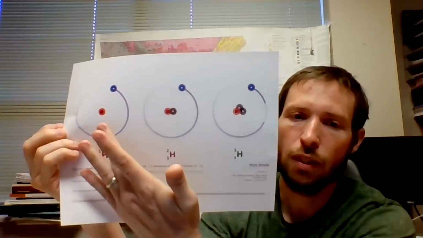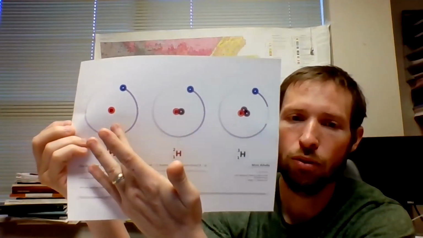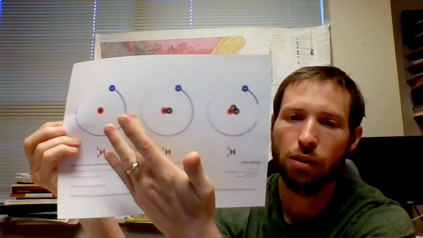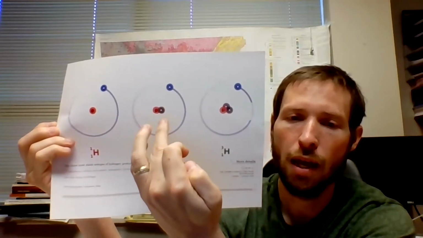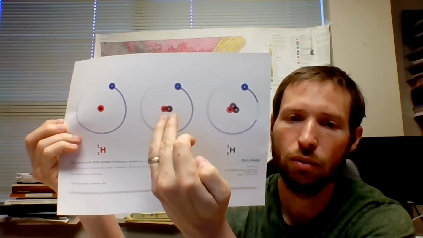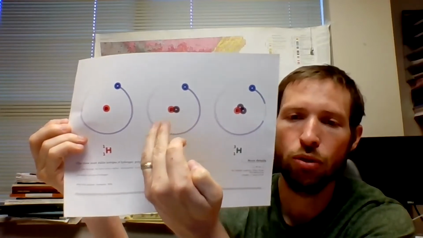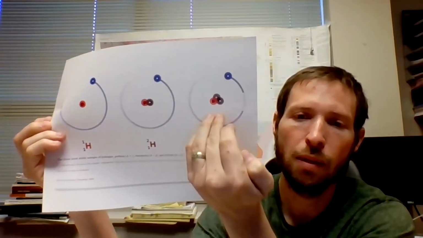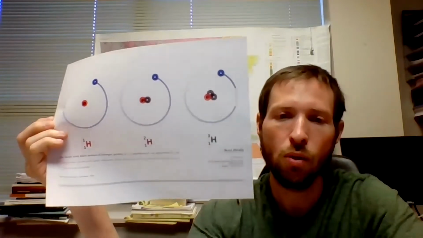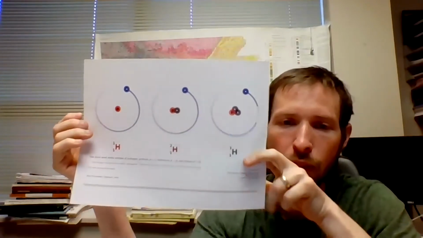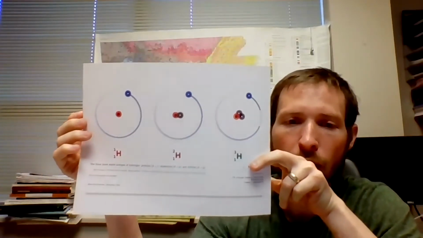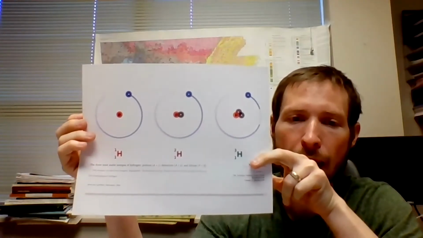Well, you can see here, one of them has 1 proton and no neutrons. This one has 1 proton and 1 neutron. And then this one has a proton and 2 neutrons. That's basically the difference. That's what makes them each a different isotope. But that also affects their weight, or their mass.